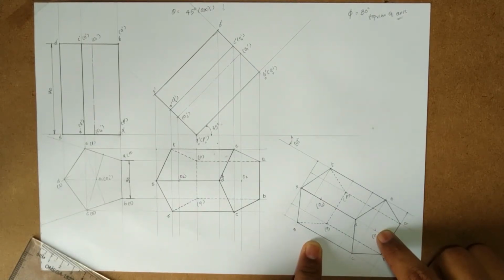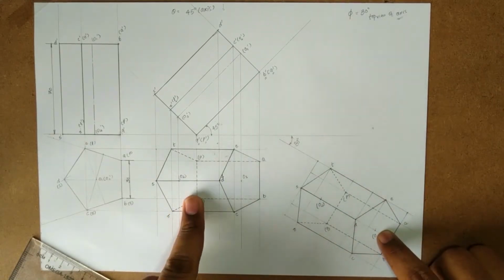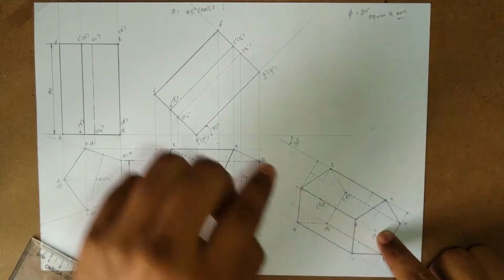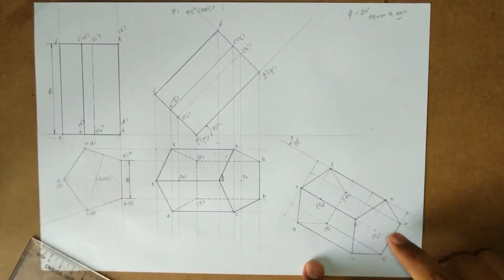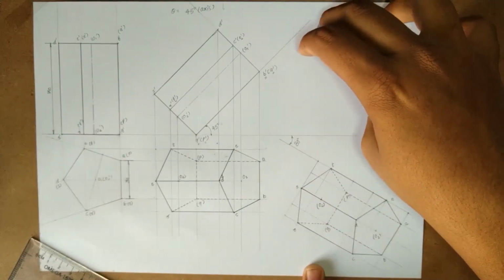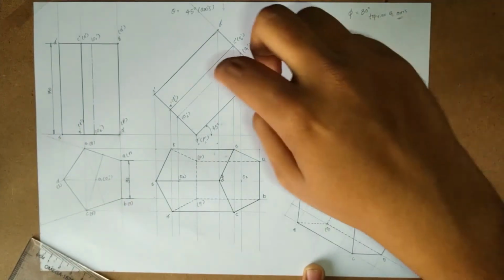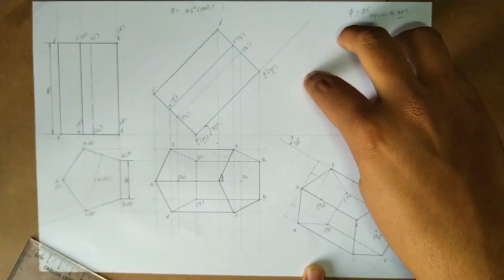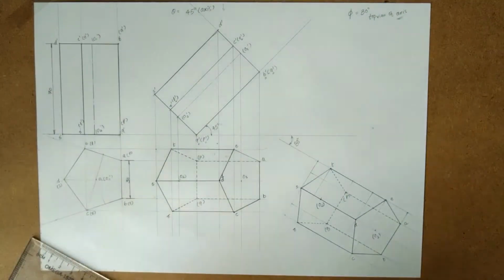Now what we will do is the same method that we applied over here. Our top view is here, our previous front view is here. So we will take the projections from the current top view, and we will take the locuses from the previous front view, and the intersection will give us the points. Okay.